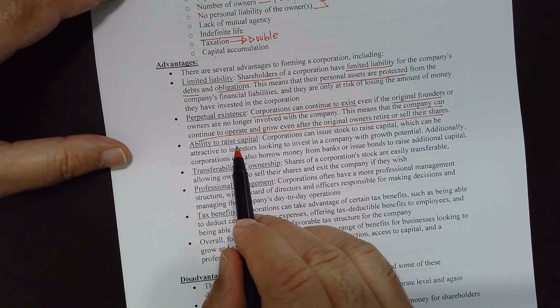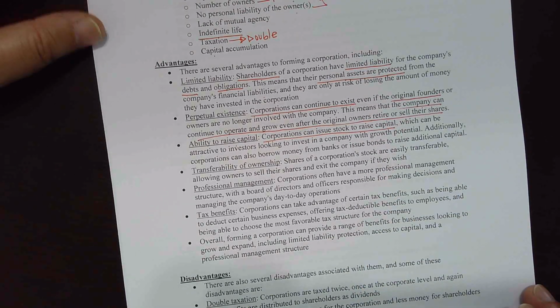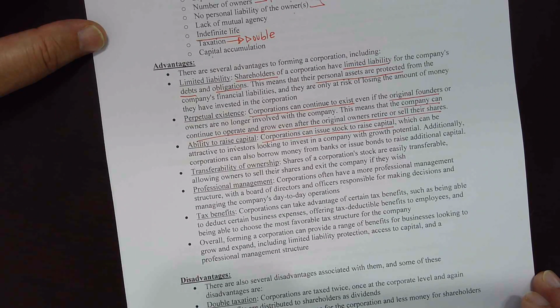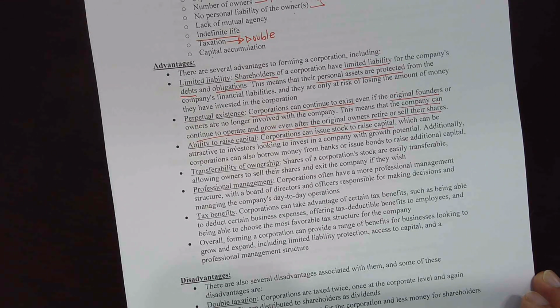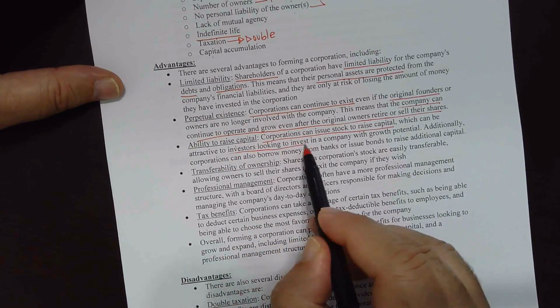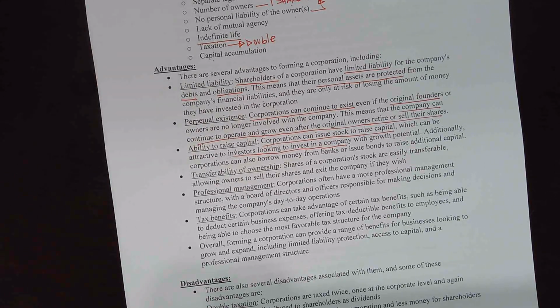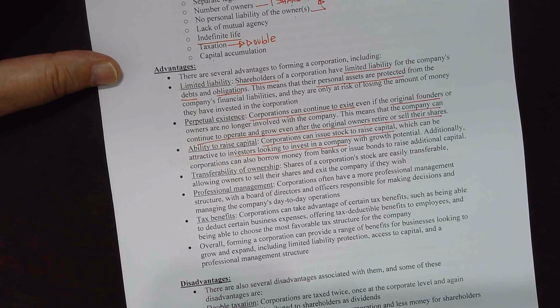Ability to raise capital. A corporation can issue stocks to raise capital. This is basically capital accumulation: anytime a corporation wants to expand or get involved in any other kind of business venture, they have the tool available to them. They can issue more stocks and raise capital, which can be attractive to investors. For example, if a company is allowed to issue 100,000 shares and they have already sold all 100,000 shares, and there are people out there who are interested in investing in the business, selling more shares would be a very profitable venture.